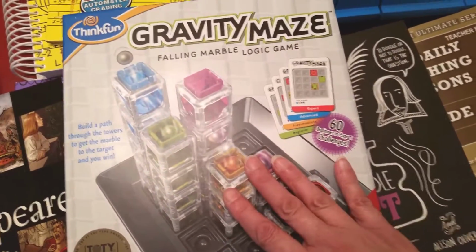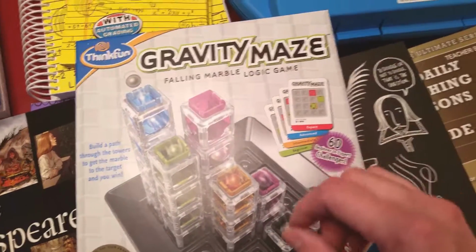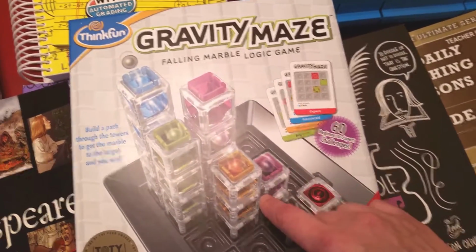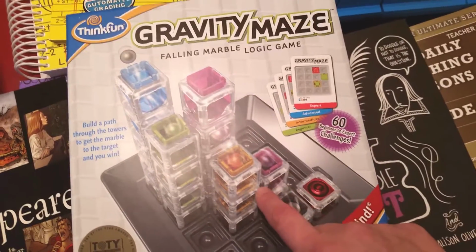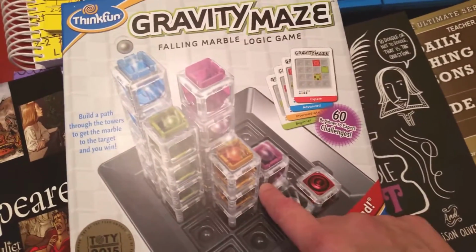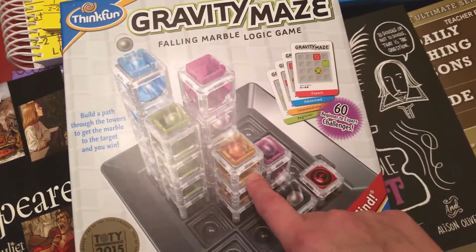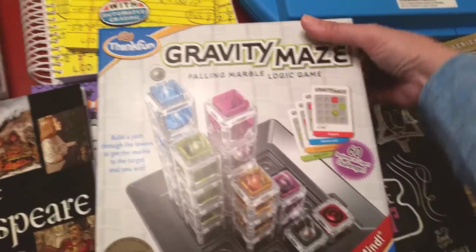Again, I love Timberdoodle for their thinking skills, their STEM, and logic, that sort of thing. Did I say STEM for this? It's not STEM, I'm sorry. This is part of the logic and critical thinking portion. So I highly recommend this.